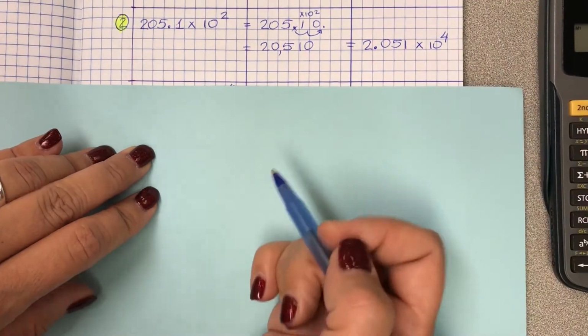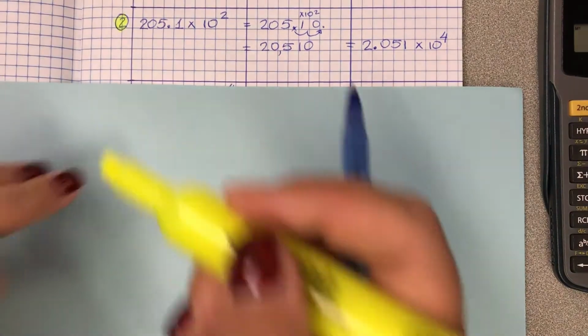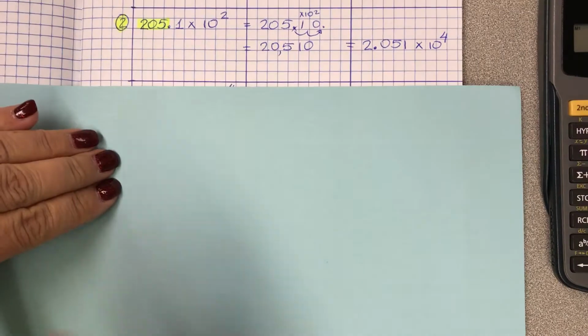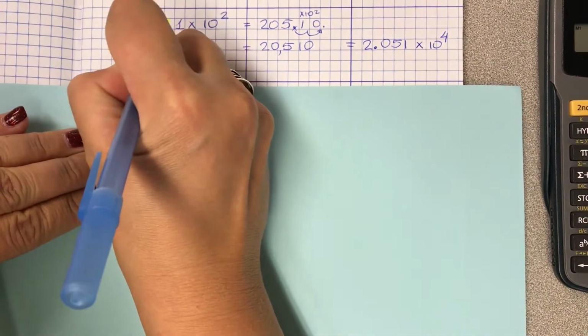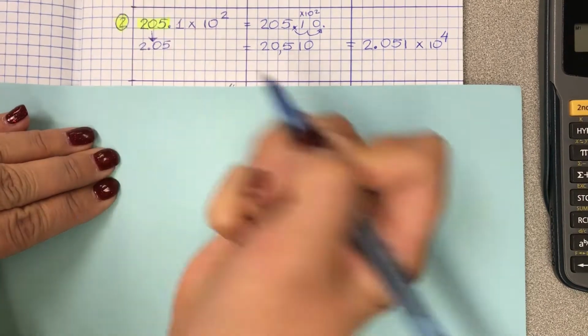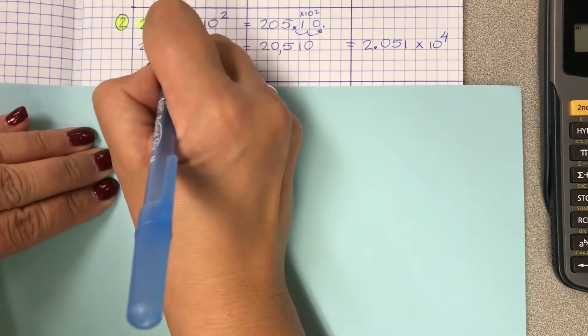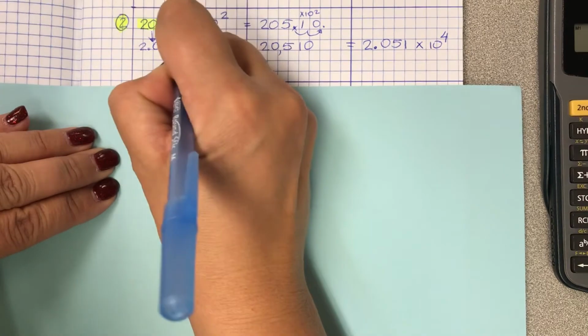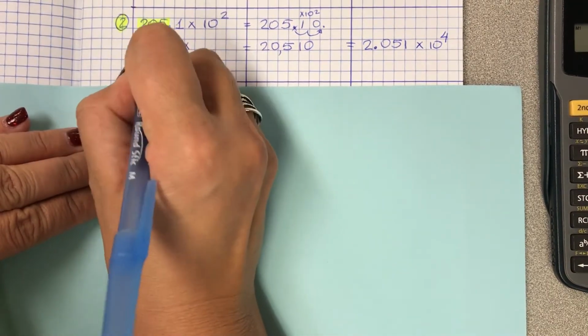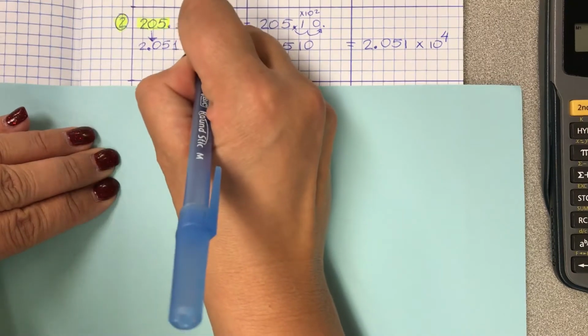To use the rules of exponents, I'm going to focus on the number 205 and convert that to scientific notation. So that would be 2.05 times 10 to the second power. So I must not forget the 1 here. Times, then here was the 200. So 200 is 10 to the second power.